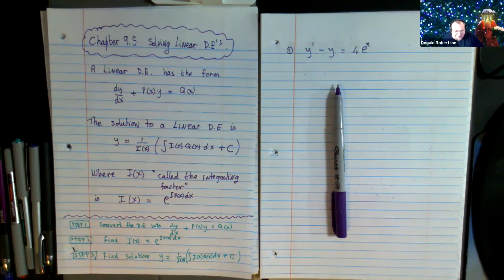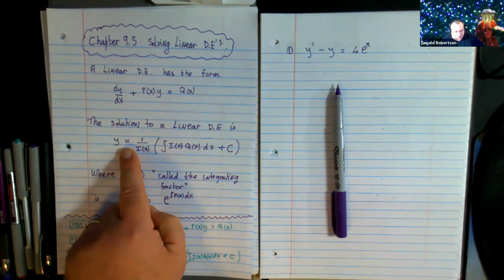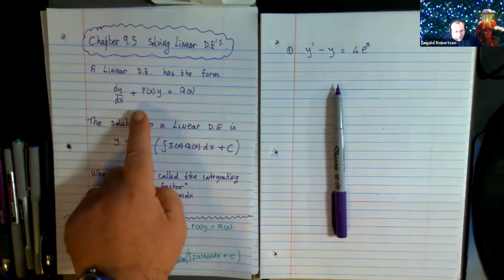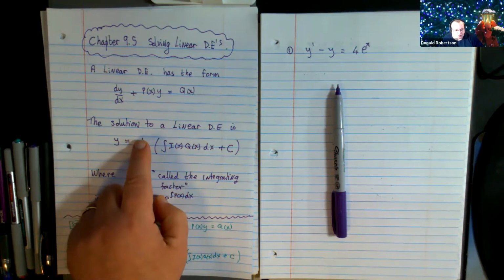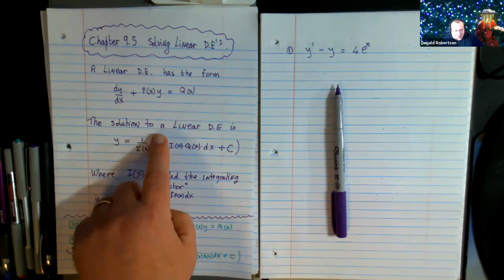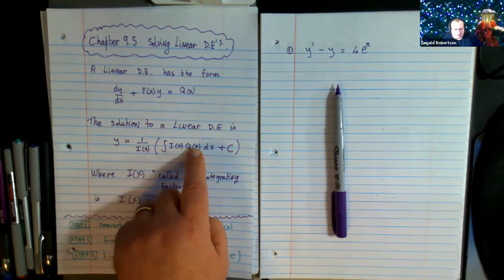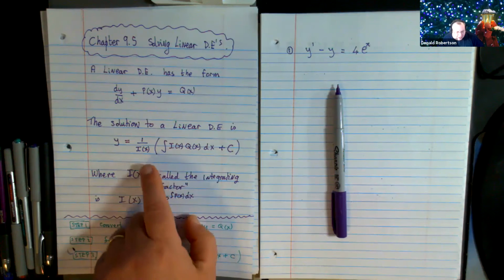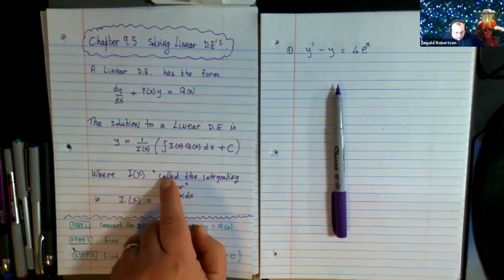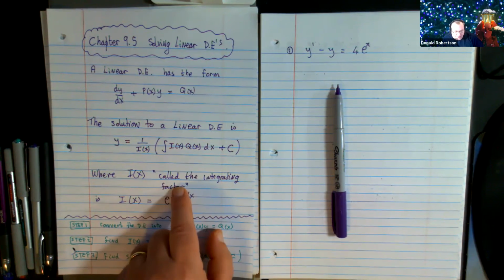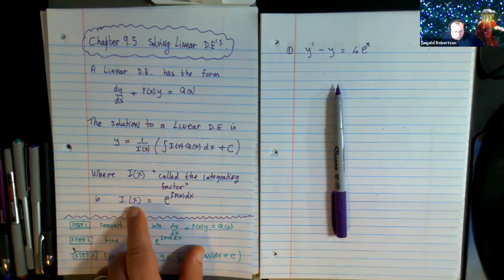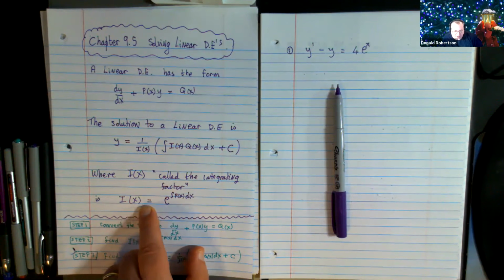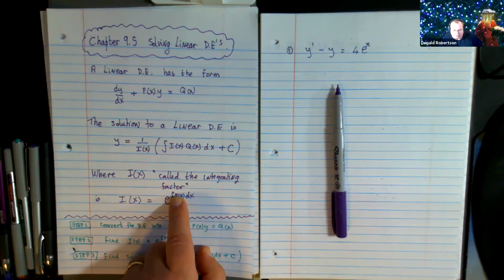Well, it's a sort of a formula with integration in it, I guess. This is the formula part. The solution to this differential equation is 1 over I of x, brackets, the integral of I of x qx plus the arbitrary constant c. I of x has a special name. It's called the integrating factor. And look at how you get I of x. It's e to the power of an integral.